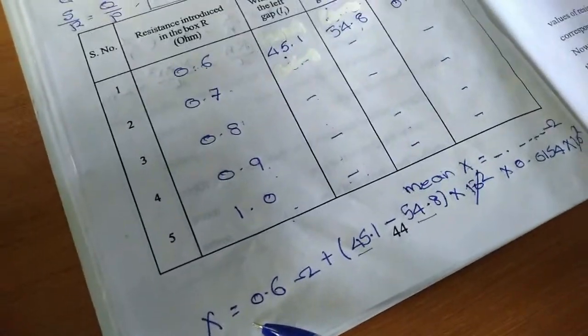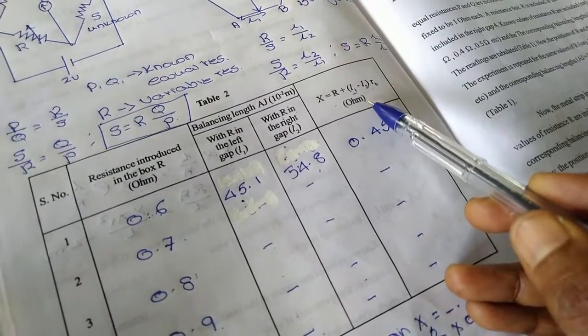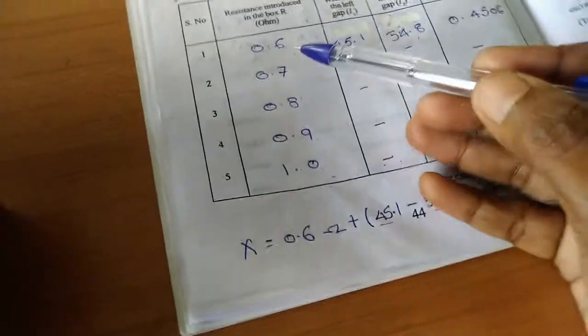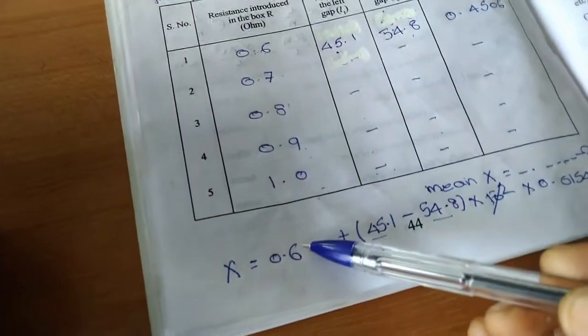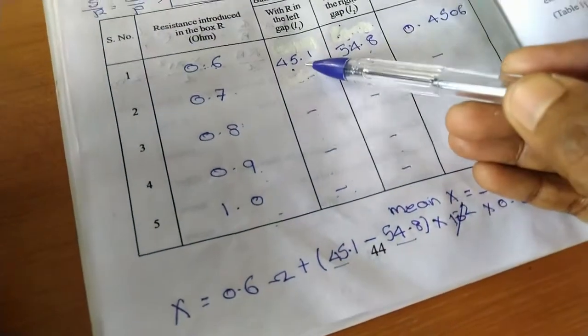The formula for X is equal to, what is the formula? R plus L1 minus L2 into RB. Now this R is equal to 0.6 ohms. We have kept 0.6 here, so we'll replace R with 0.6 ohms plus the value of L1 is 45.1.